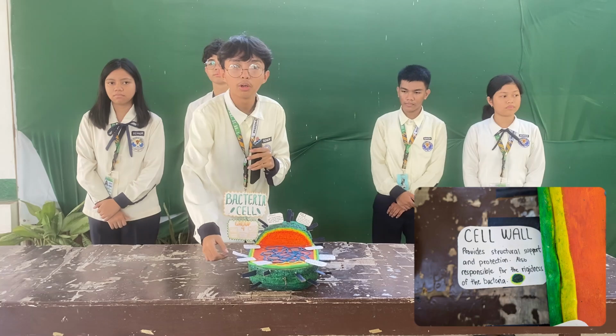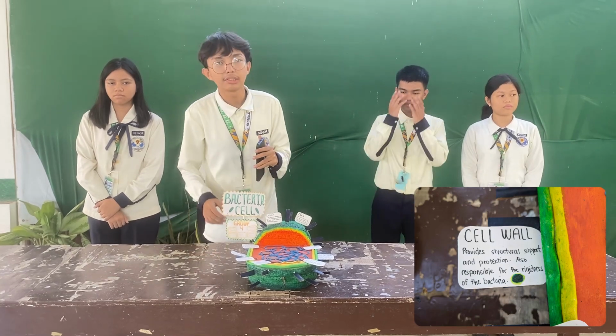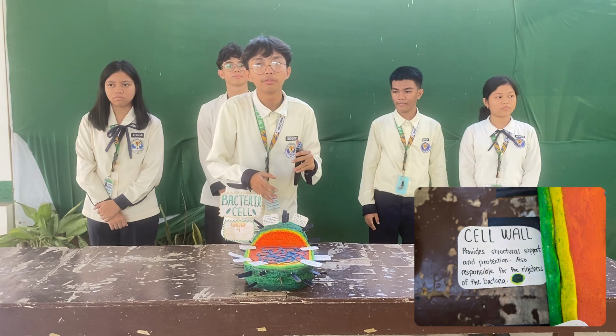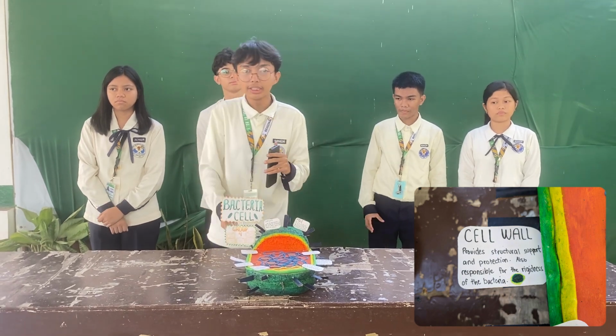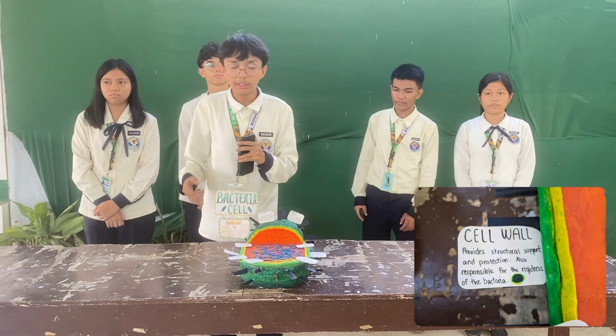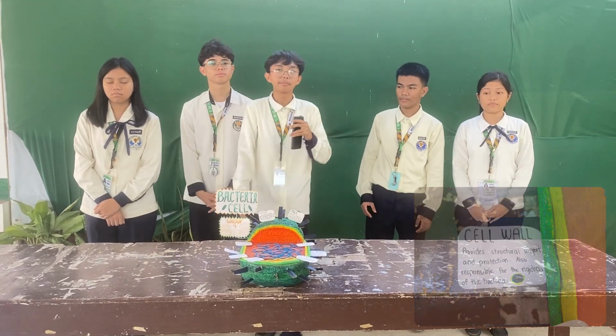Next, we have the cell wall. The cell wall actually provides structural support and protection. It is also responsible for the bacteria's rigidness. For this, we used some clay on standby that we painted green for it to look aesthetically pleasing.